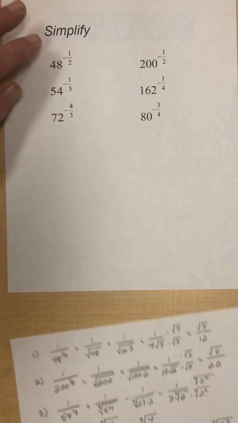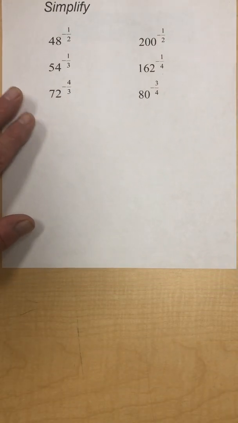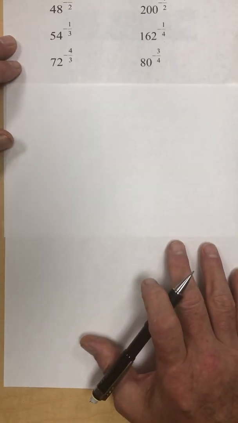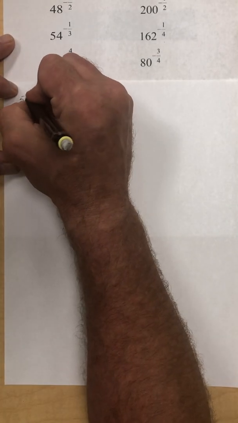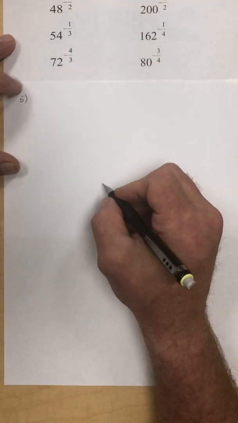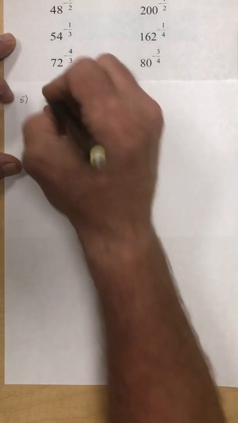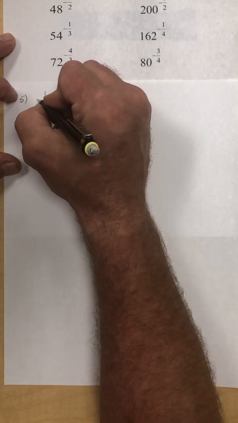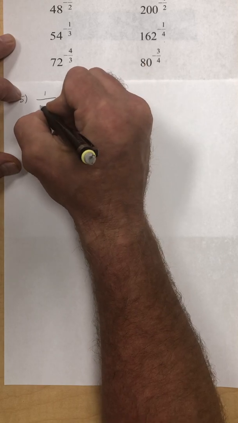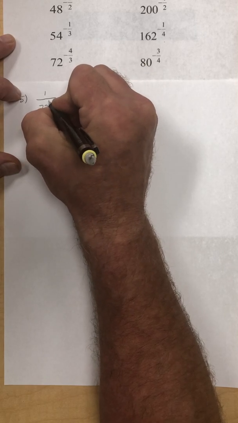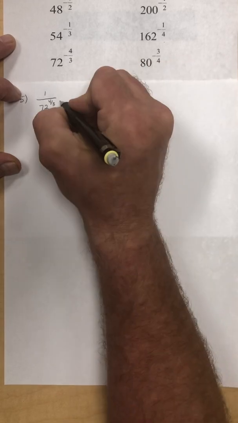Okay, let's get these last two here. This is 5. So let's see, 72 to the negative 4/3, that's just a reciprocal of 72 to the 4/3, so we get 1 over 72 to the 4/3 power.